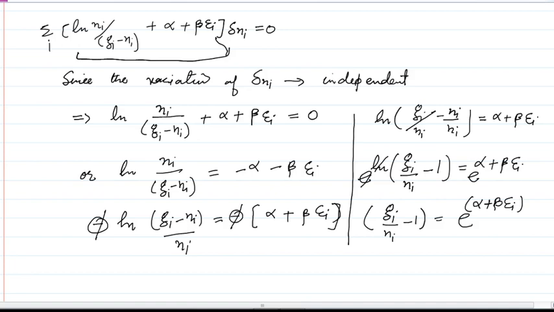Or we can write this relation in terms of Ni now.